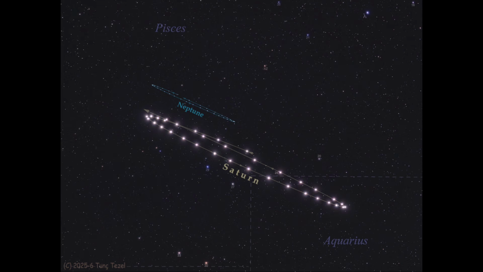Now, they're both labeled here for you to see, and these images were taken over 34 different nights between May of 2025 and February 2026. And what we're seeing is the retrograde loop of these two planets. Now, a retrograde loop like this occurs when the planets, like these, are at opposition. They're in the opposite direction to the sun in the sky.